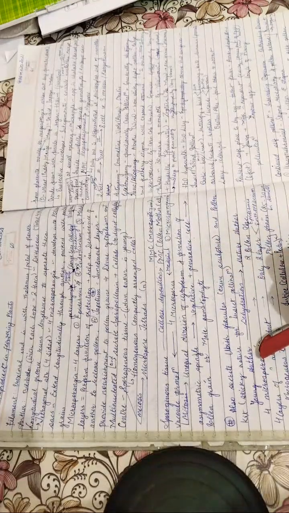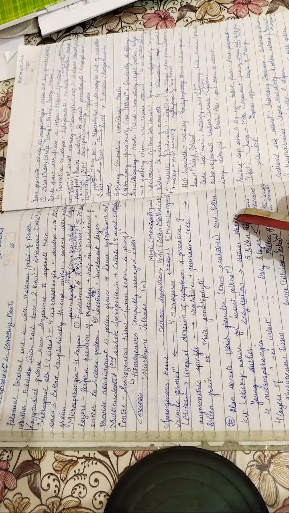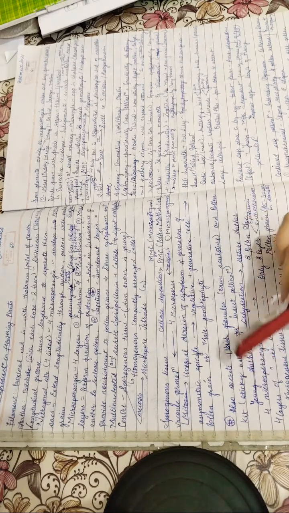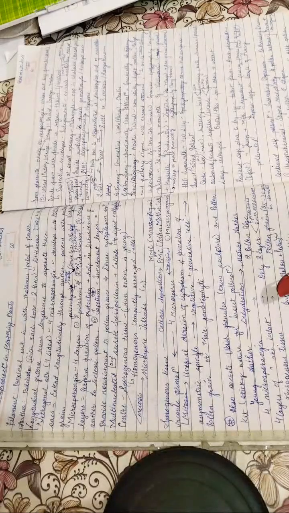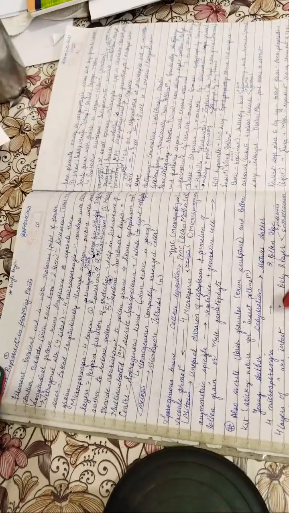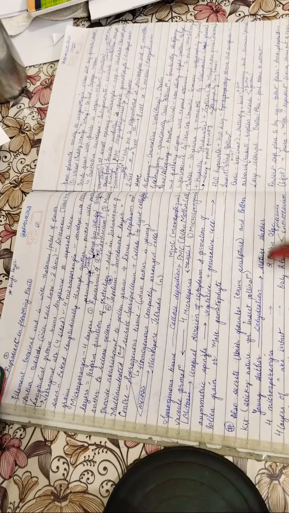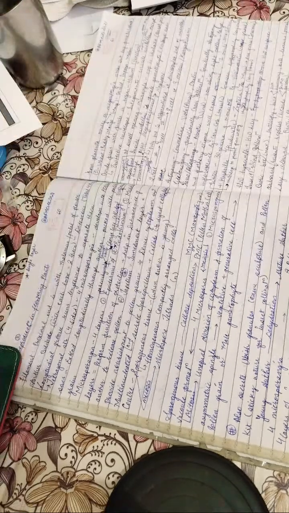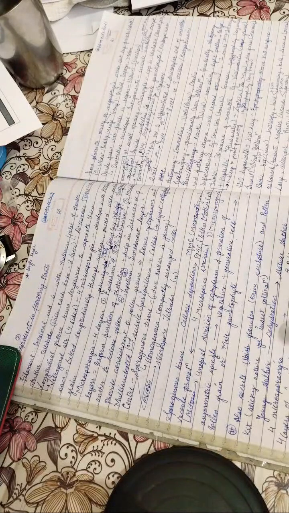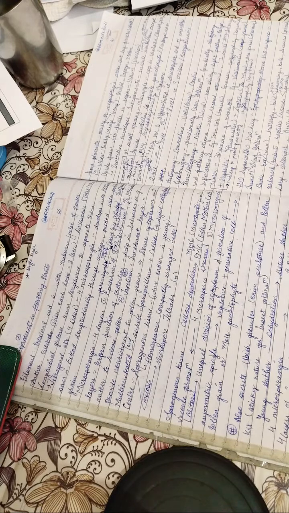Young anther undergoes dehydration to form mature anther. Young anther has 4 sporangia, while mature anther contains 2 pollen sacs. 4 layers of microsporangia are intact in young anther, while in mature anther only 2 layers, that is epidermis and endothecium, are left.